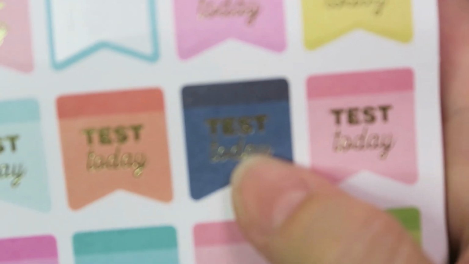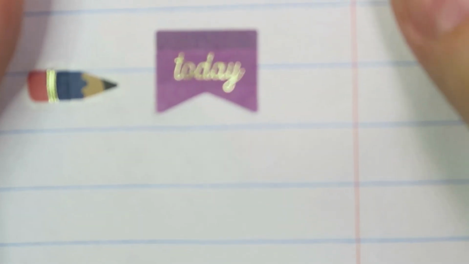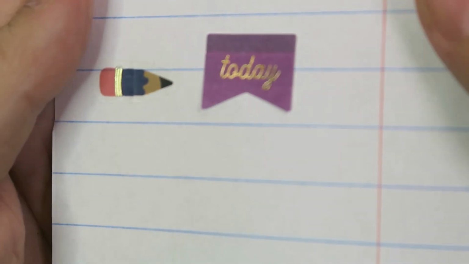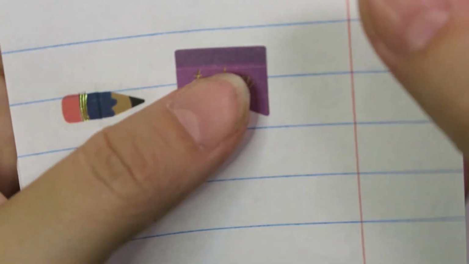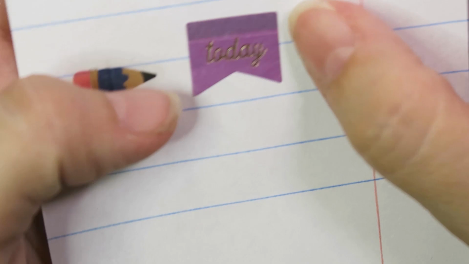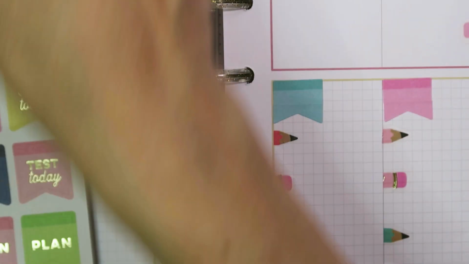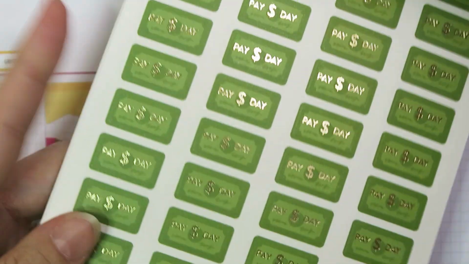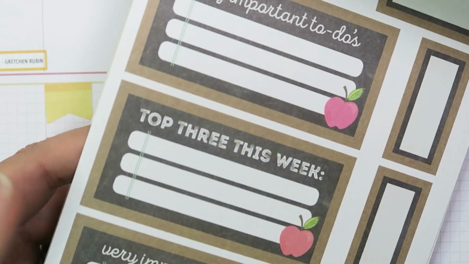If you have one that says test today, like these here, cut out the test. And then you have a little flag that just says today. You just have to do a little bit of sticker surgery to stick it together so that it just says today. And now you've got a sticker that you can use. I'm putting that back in my book because I want to use that, and remember that I did that. Payday stickers we can all use. Very important to-dos.